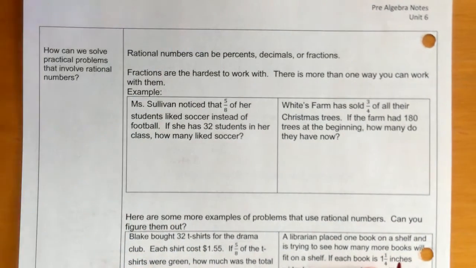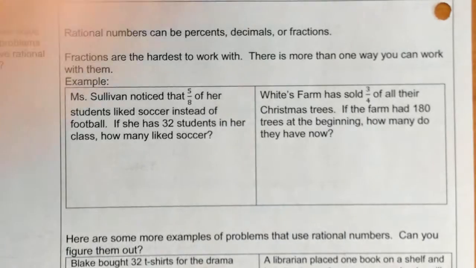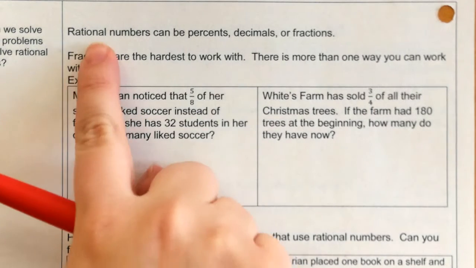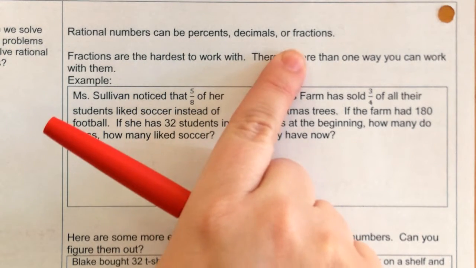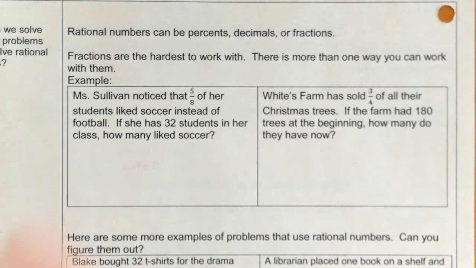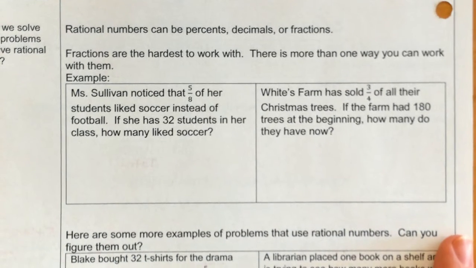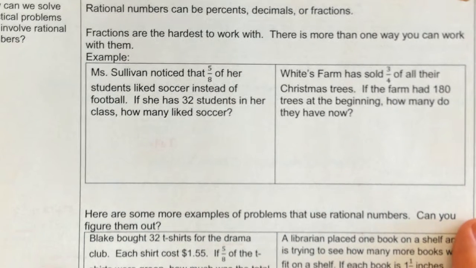So on the back, it says, how can we solve practical problems that involve rational numbers? If you remember from our first unit, rational numbers can be percents, decimals, or fractions. Typically what I notice is that the fractions are the hardest for you all to work with. And so in reality, there's more than one way that you can work with them. And so I'm going to show you two different ways when you're dealing with fractions that you can use to kind of solve or figure these out.